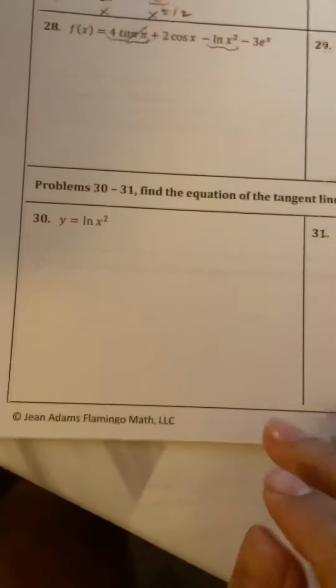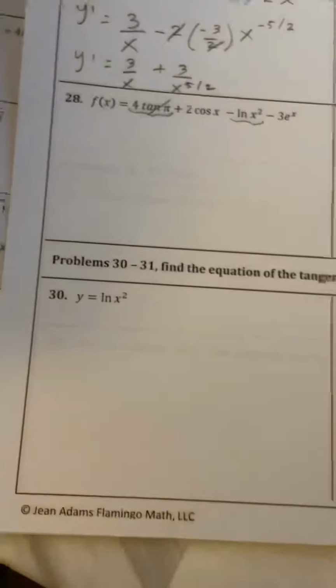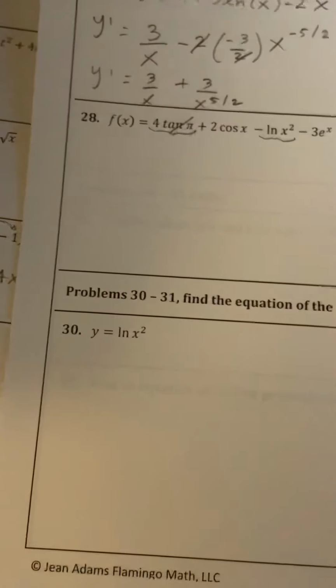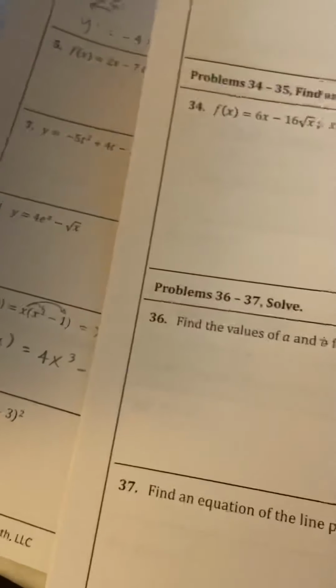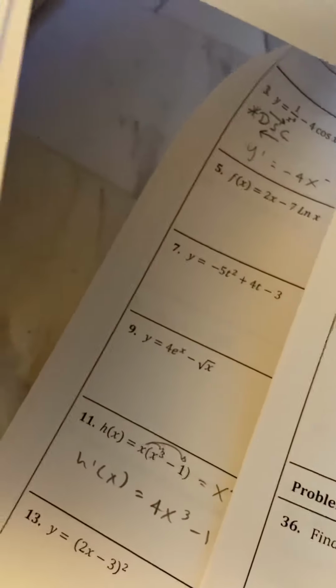Now for numbers 30 and 31, find the equation tangent to the line. Remember, for an equation tangent or normal line, you need two things, and that is a point and a slope. Okay. And let's see what's going on here. Okay, give you a hint for numbers 32 and 33.